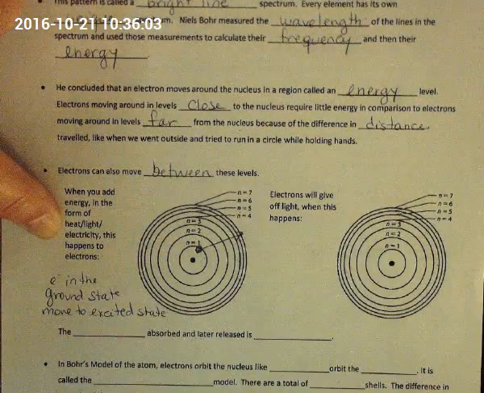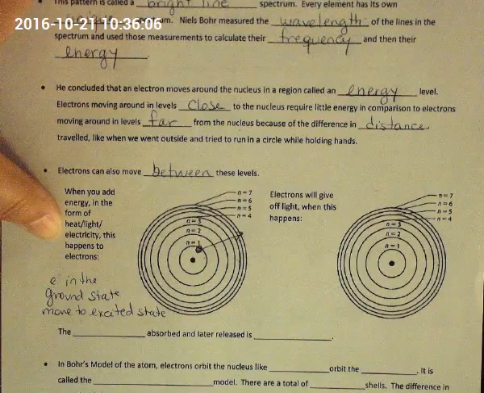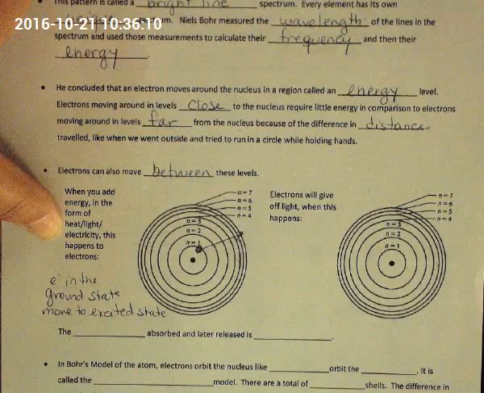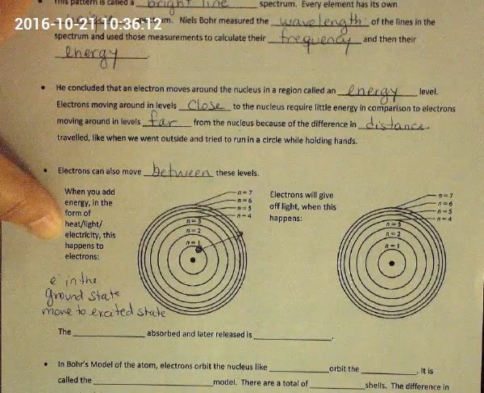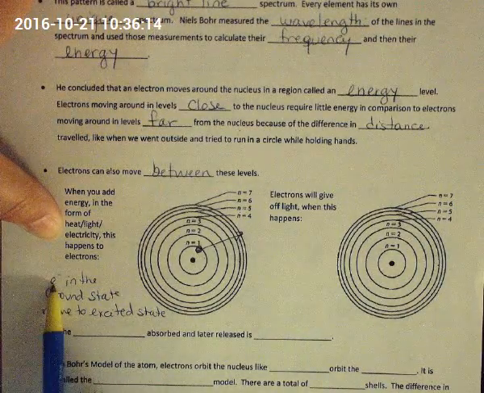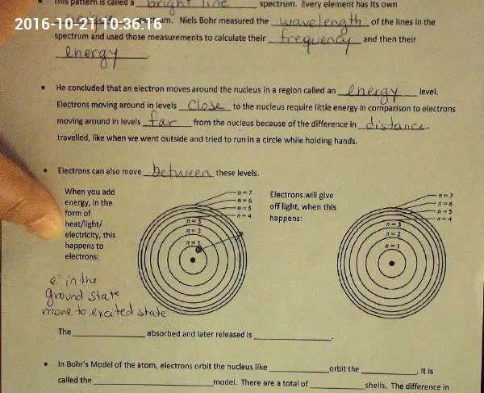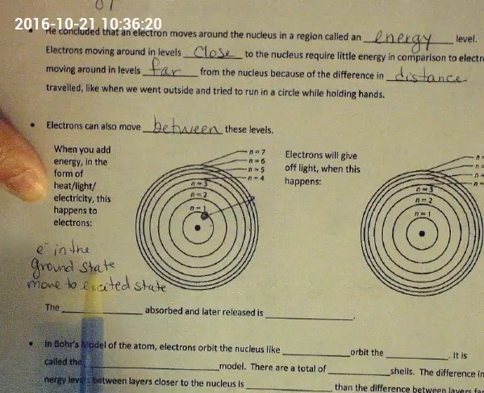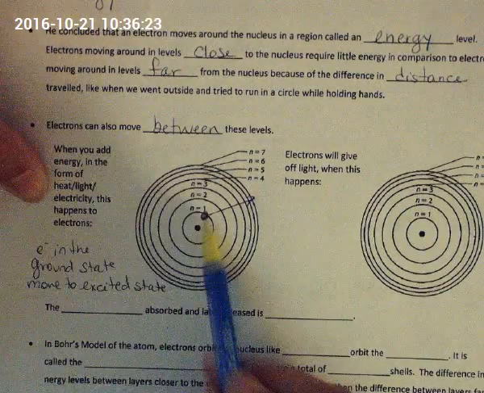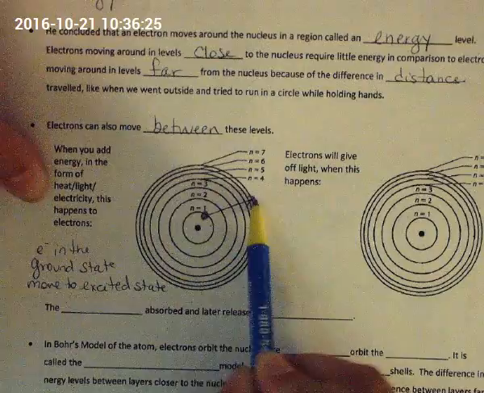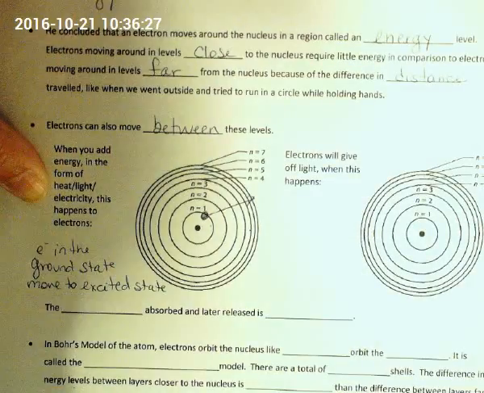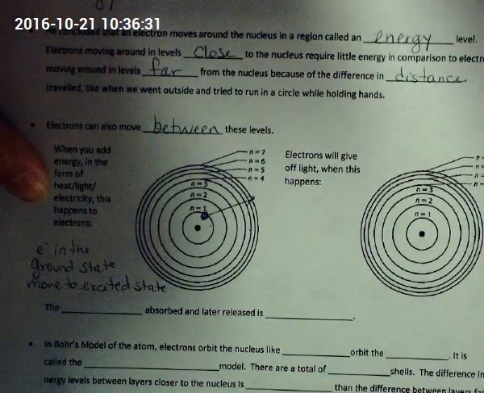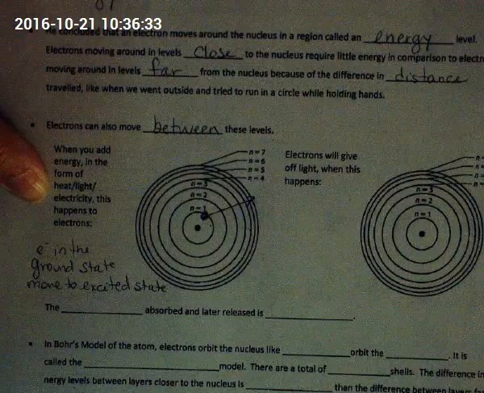Right? As you would be if you were living on the first floor of my building with the cockroaches and you won the lotto and all of a sudden you moved to the 7th floor. You'd be excited too, right? That E with a minus sign is electron. Okay? So electron in the ground state moves to the excited state. So that's the electron going from here to there. Did you get it? I did. Okay. That was good.